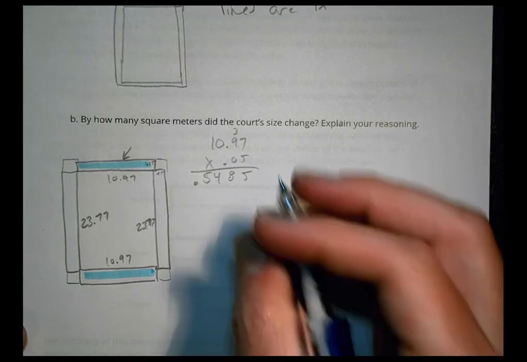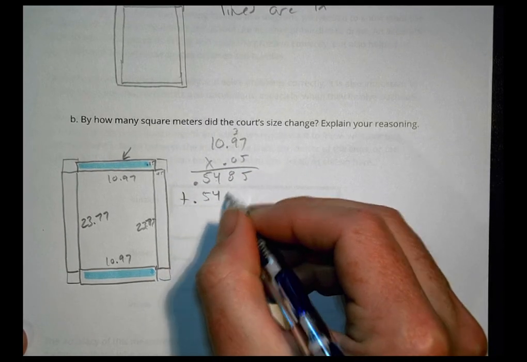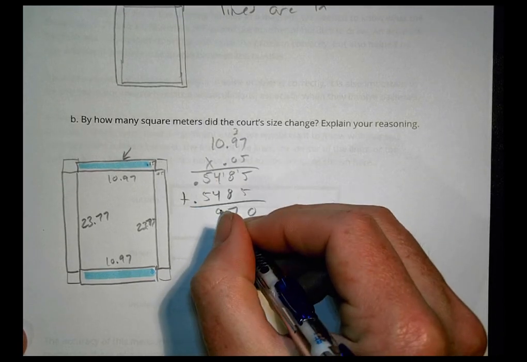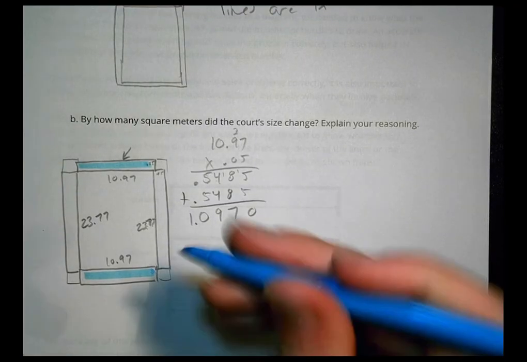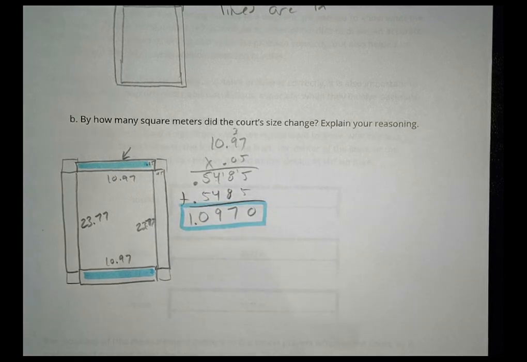So we're going to take that and add it to another 0.5485. 10, carry the 1, 17, carry the 1, and 9, and 10. So the area we've added in the blue is already going to be 1.097 square meters increase there.